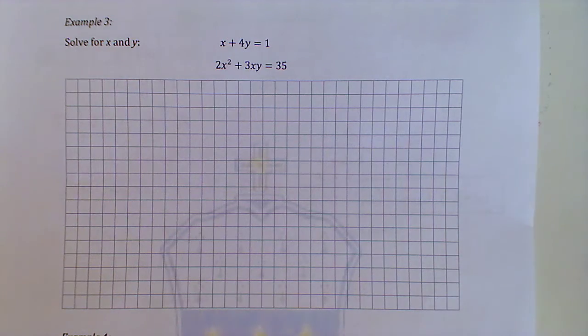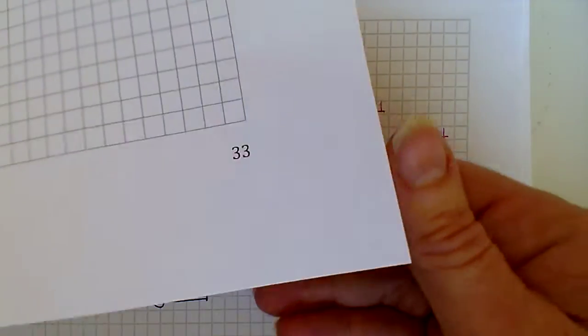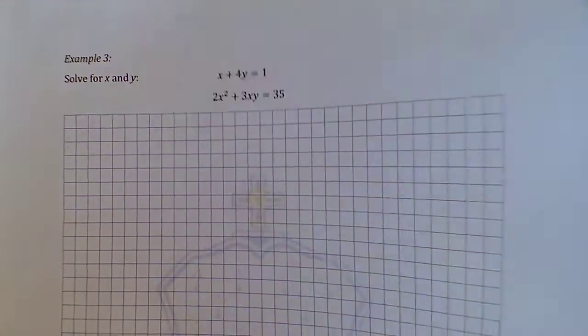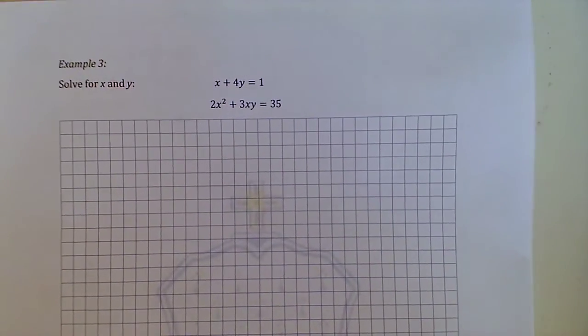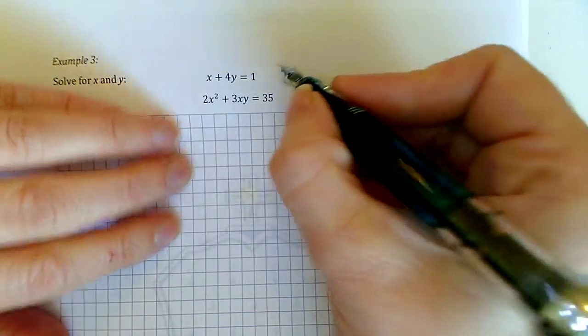So we're going to do another couple of examples of these from the notes, and I'd like you to open up your notes to page 33. So we're working on page 33 and we have two examples here that we're going to look at today. The first example, we're just asked to solve for x and y, and we have a line and a curve, so let's identify which is which.